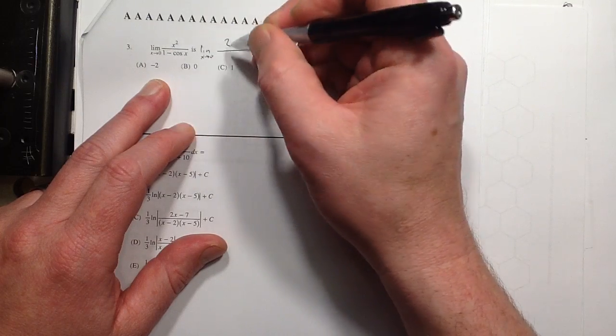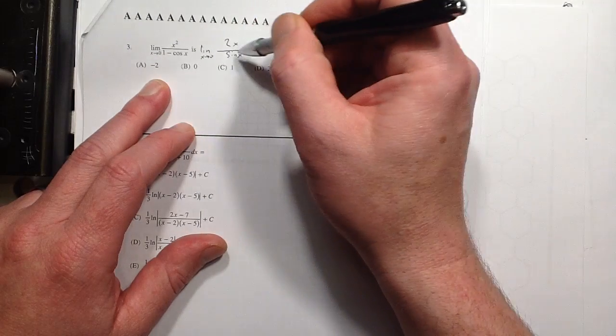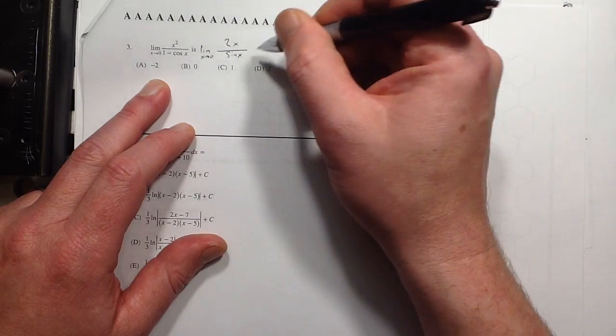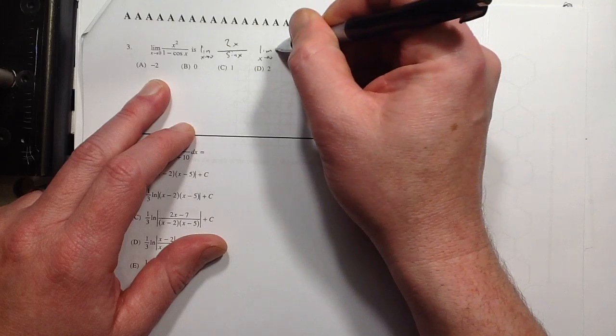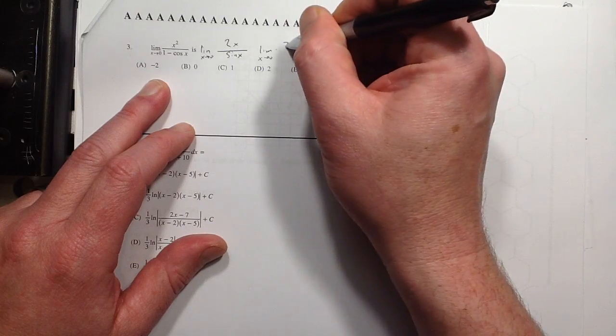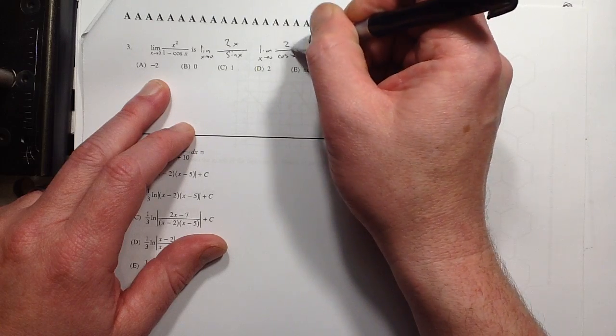Derivative of minus cosine is sine. And then we plug in the 0 here, and we get 0 over 0, so I got to go do L'Hopital again. And the derivative of the top is 2. Derivative of the bottom is cosine. Plug the 0 in now, and I get 2.